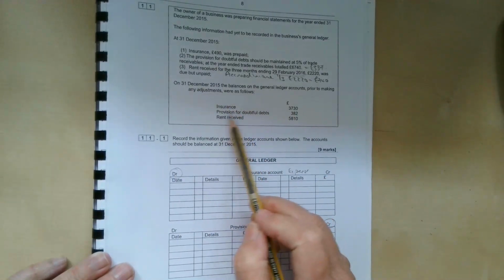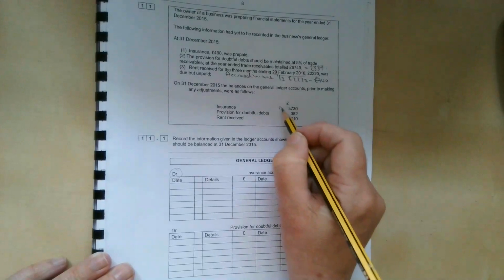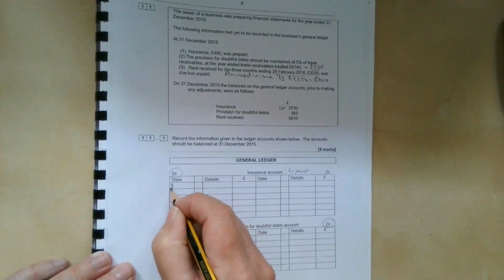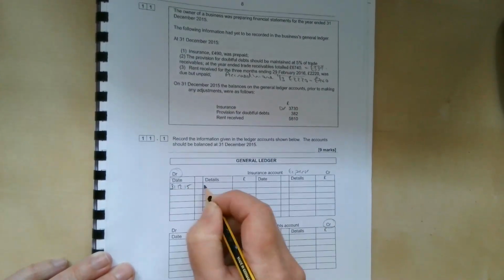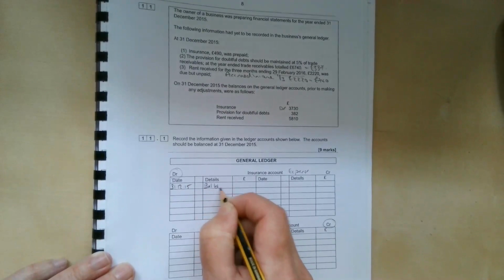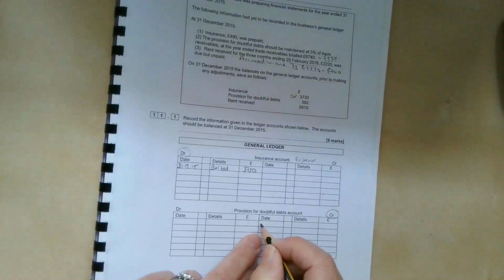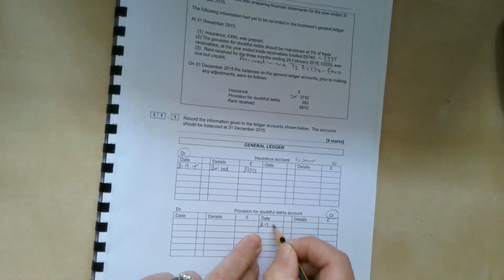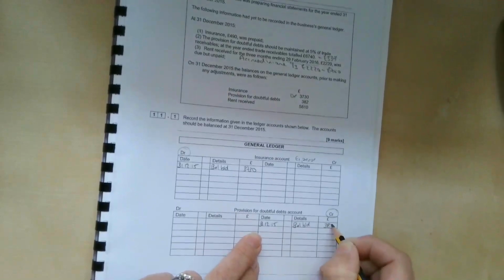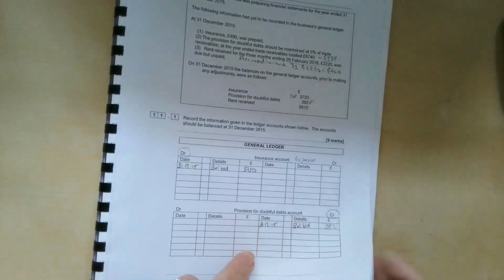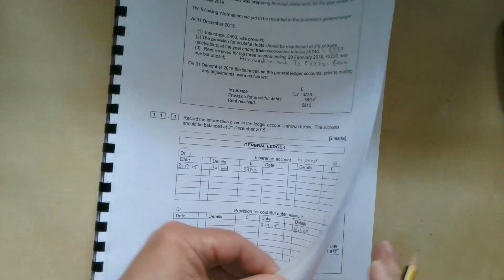On the 31st of December 2015, the balances on the general ledger accounts prior to making any adjustments were as follows. So insurance is a debit balance. So 31st of December, let's pop that in there. BAL BD 3730, it's an expense, so it's on the debit side. Provision for doubtful debts is always on the credit side. So BAL BD there, £382. And then the rent received, also on the credit side because it's a source of income.